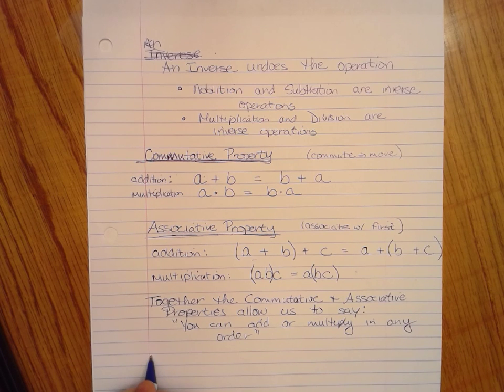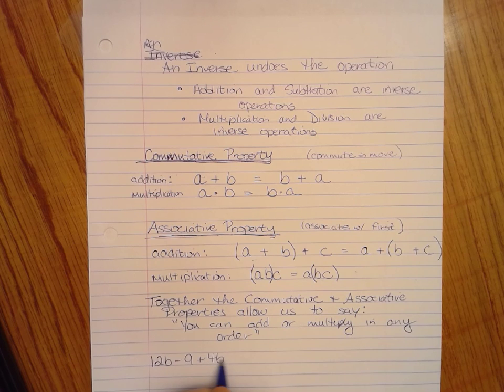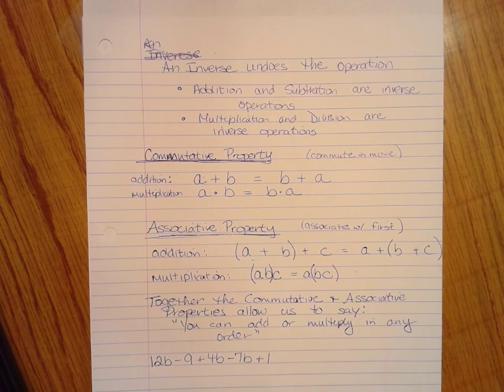Using these properties, let's do 12b minus 9 plus 4b minus 7b plus 1. So we are going to throw these all together, and we can shift things around, move them around, and put the b's together and the whole numbers together.